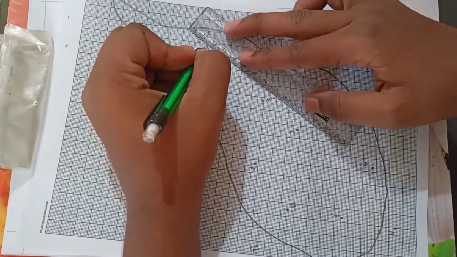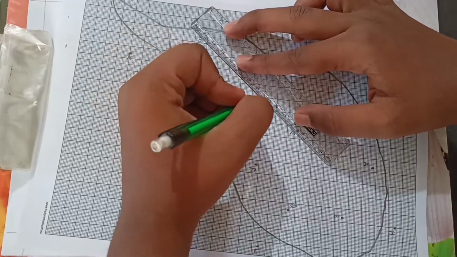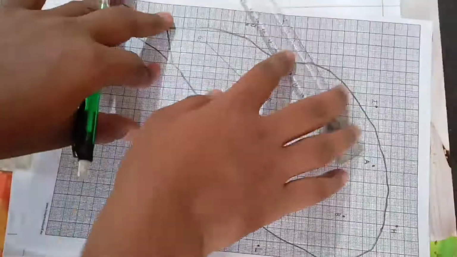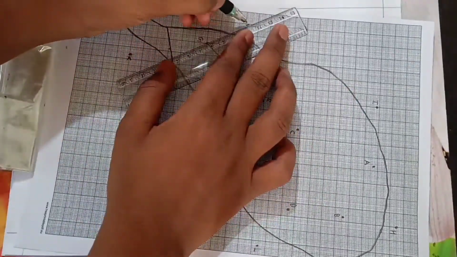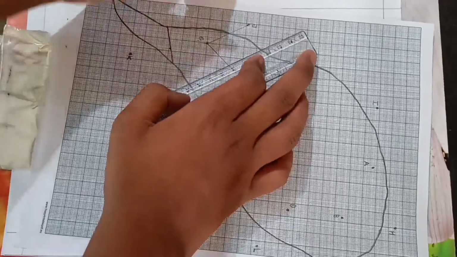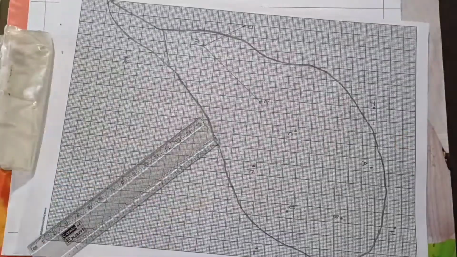This is G, this is E. Okay, and the other line is GJ. This is J and this is G. Okay, so as you can see, I have plotted the lines.